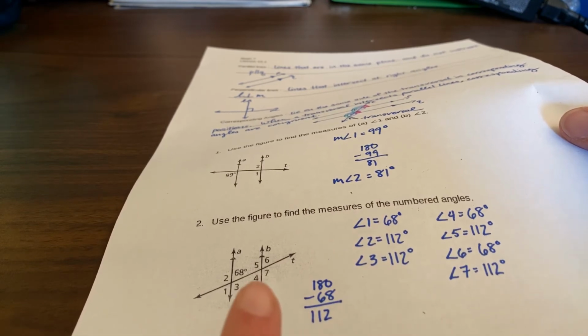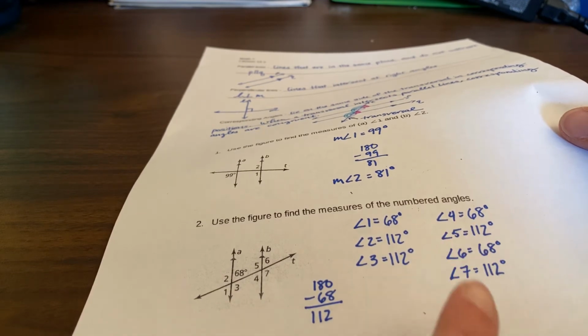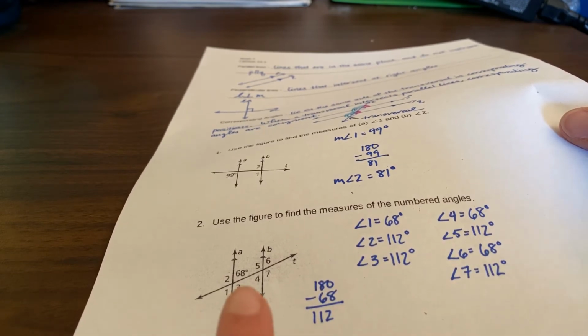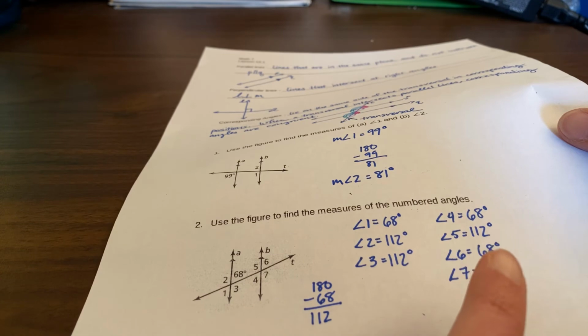Well, what about angle 4? Angle 4 is corresponding to angle 1, and so they are congruent. Angle 4 is also 68 degrees. Angle 5 is supplementary to angle 4, and so it's 112.